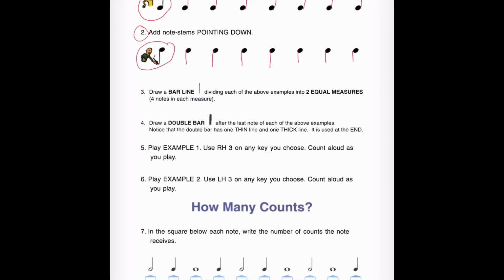Now number 3 says draw a bar line dividing each of the above examples into 2 equal measures. And that's what a bar line looks like. It's just a vertical line. And it says there's 4 counts in each measure. Okay, so we're just going to count 1, 2, 3, 4. Then we're going to draw a bar line. And then we've got 1, 2, 3, 4 left. So that means either side of the bar line has 4 counts. Let's go ahead and do that for number 2. 1, 2, 3, 4. Bar line.